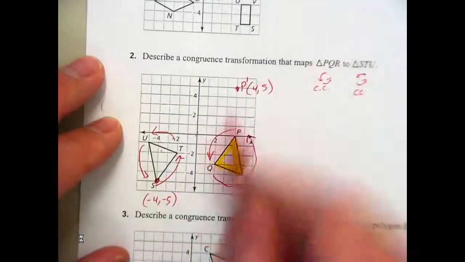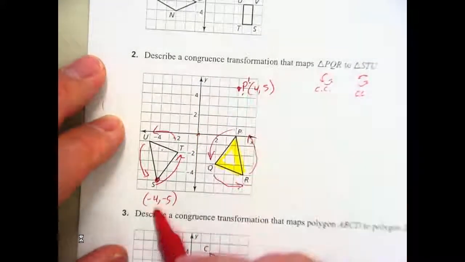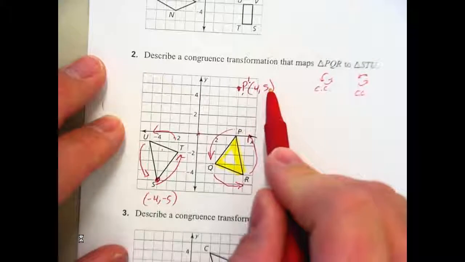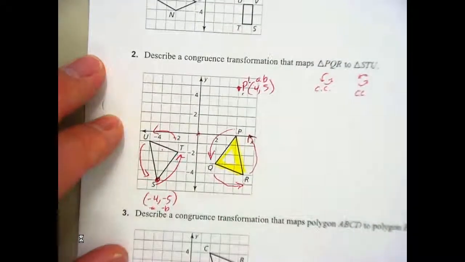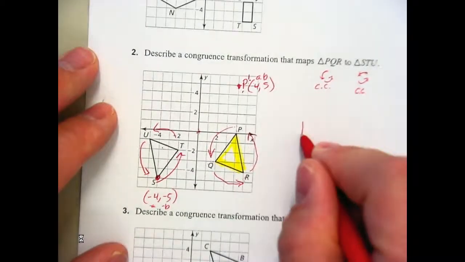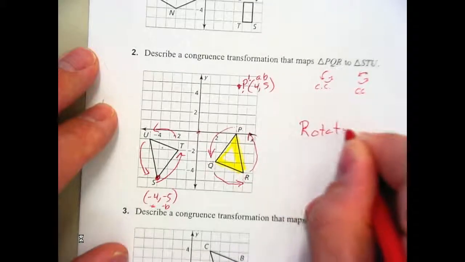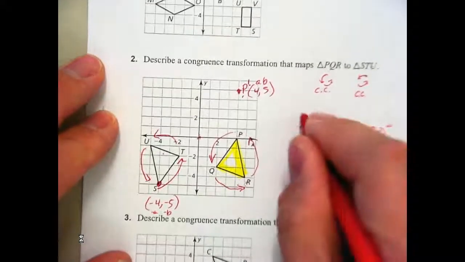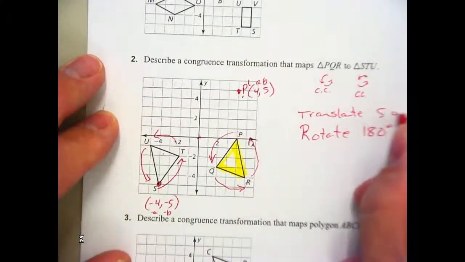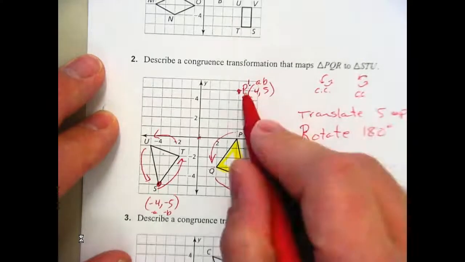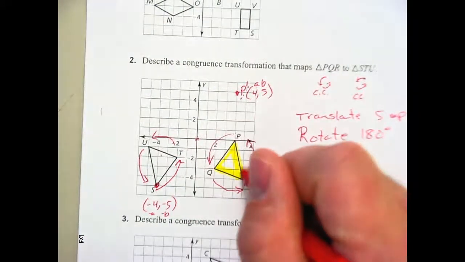That's one of those properties of a reflection, or excuse me, a rotation: when you rotate 180 degrees, what was A, B becomes -A, -B in terms of our coordinates. So rotate 180 after you translate 5 up. Now we could do that for every point, but if you can get the one point to match, all the others, you can check those afterward and see if they match as well.